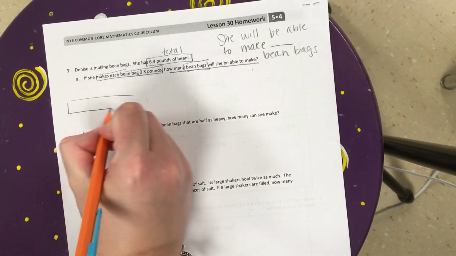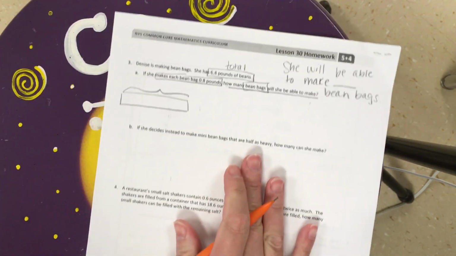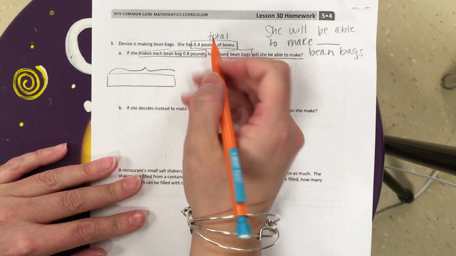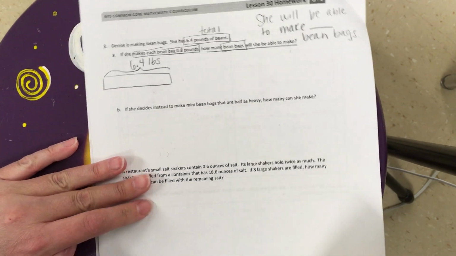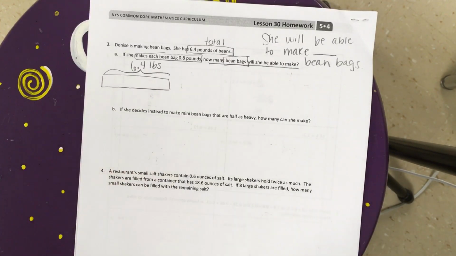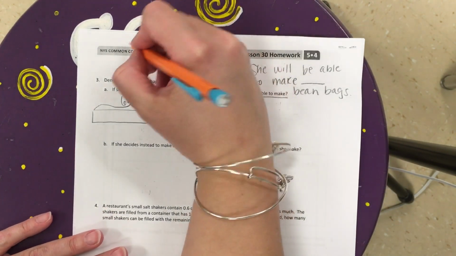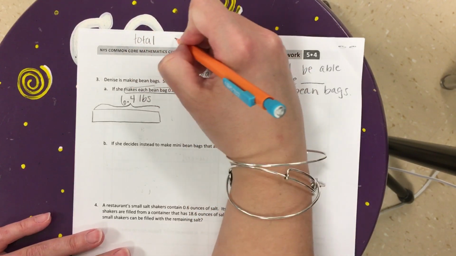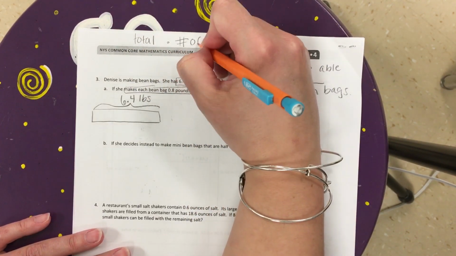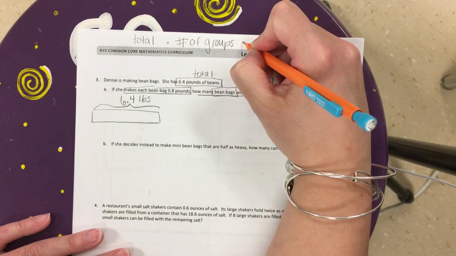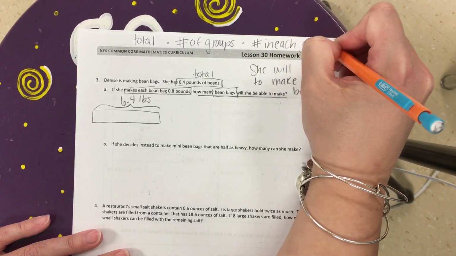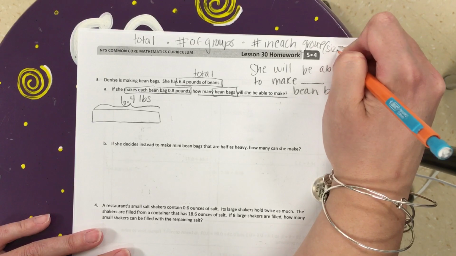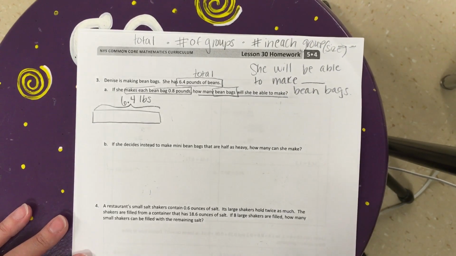All right, so let's draw a picture here. We know for our tape diagram, we can have a total at the top. Our total here is 6 4/10 pounds. Now the abbreviation for pounds is LBS. Okay, so when we talk about division and multiplication, we often say that there's 3 things in a division multiplication problem. There's the total amount, there's the number of groups, and there's the number in each group, or the size of the group. Sometimes it's referred to as the size of the group, how big each group is.